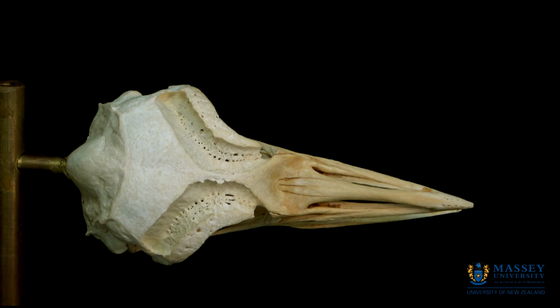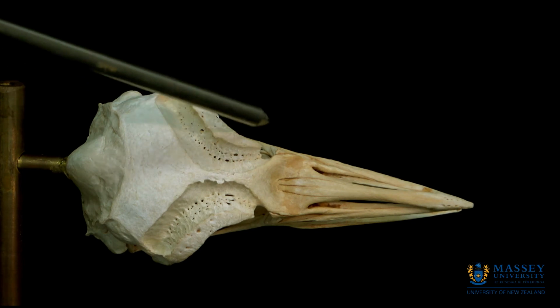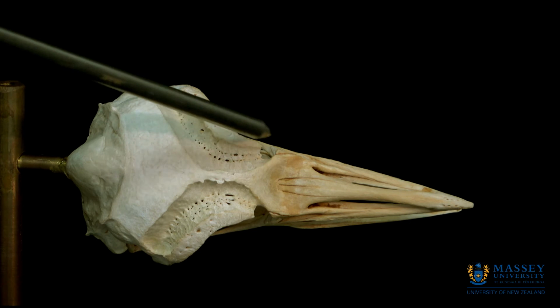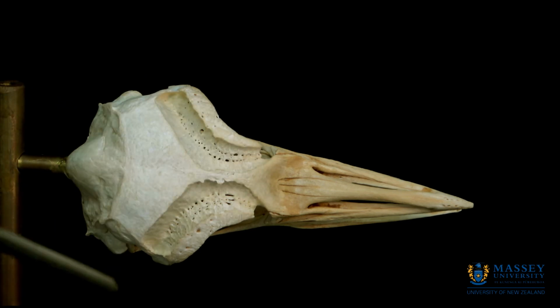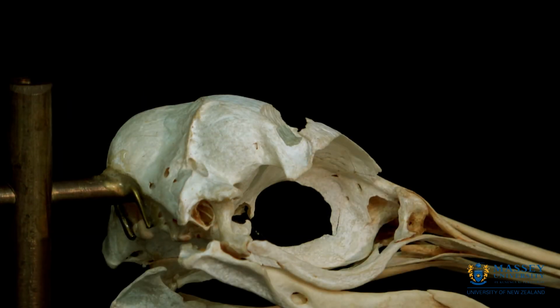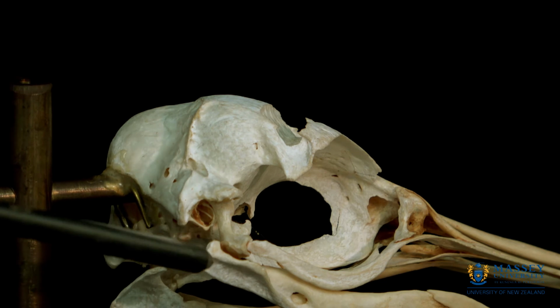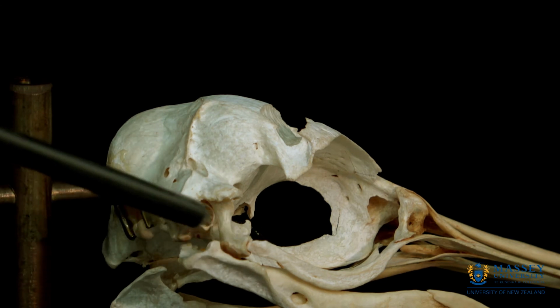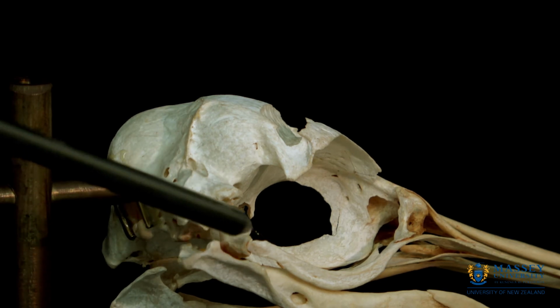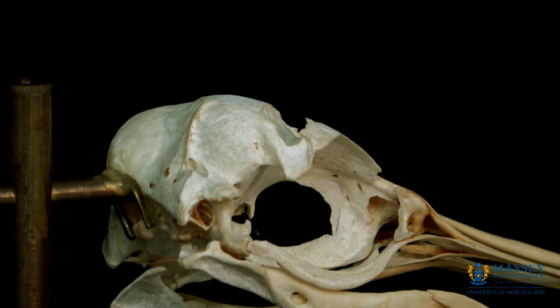In this dorsal view of the gentoo penguin, we get a really clear view of the large indentations for the salt glands to sit in. If we look at the mechanism of jaw articulation, we see the quadrate bone running between the skull and the articular bone of the lower jaw. It also articulates with the jugal bar running along here.